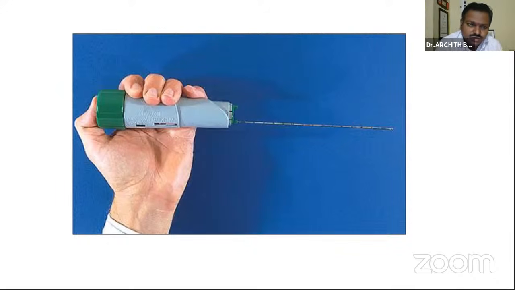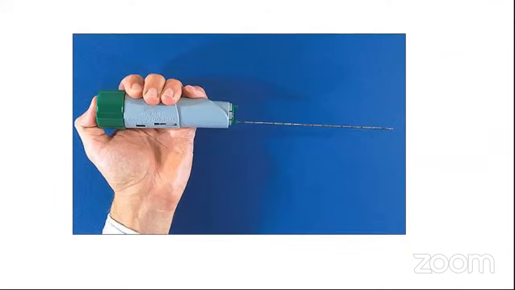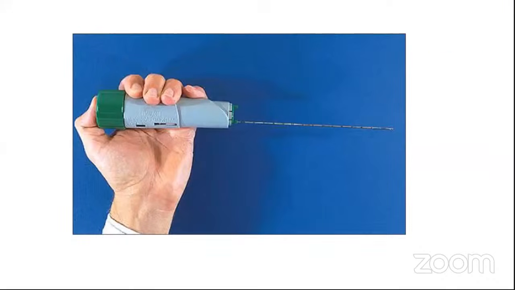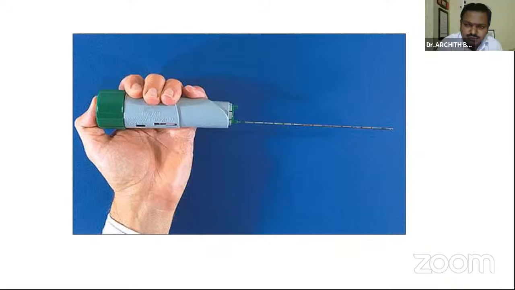What are the contraindications for renal biopsy? Single functioning kidney should not be touched. Then small shrunken kidneys, because already it is gone.